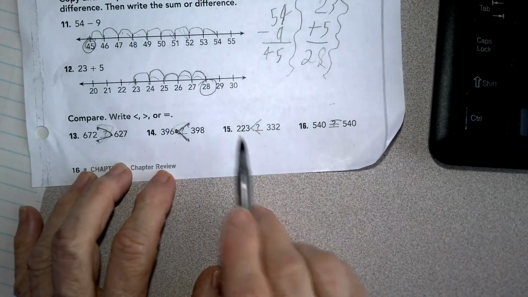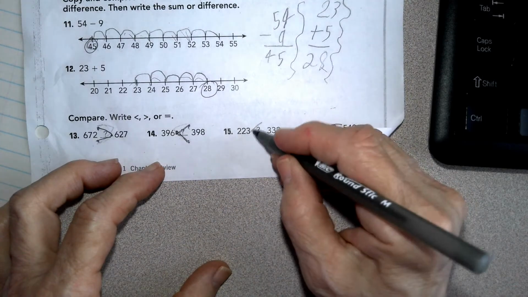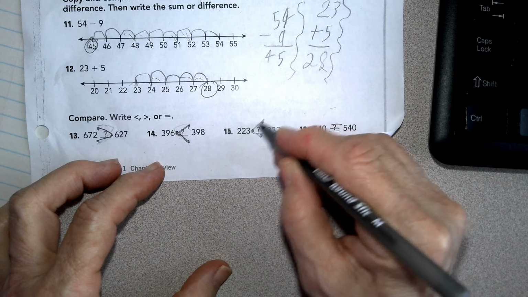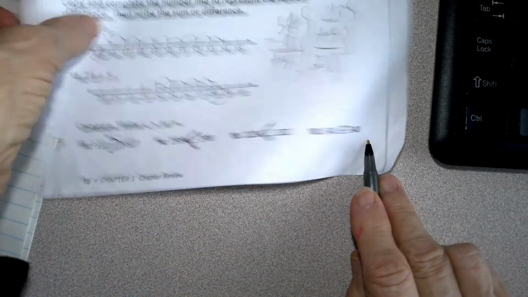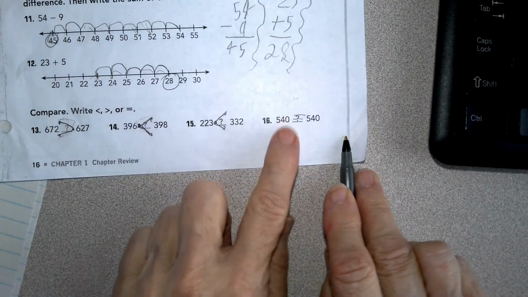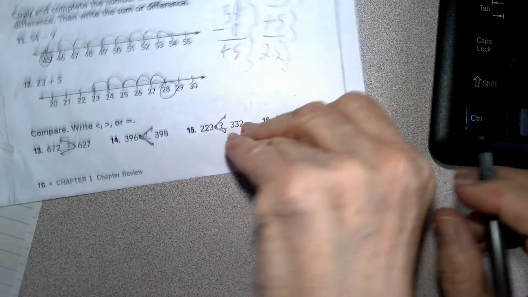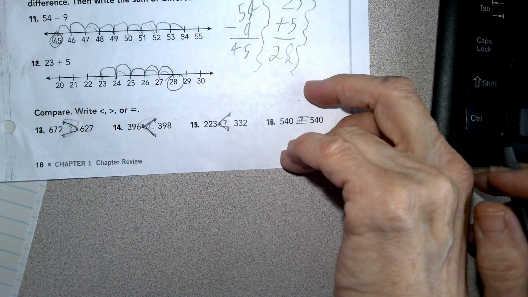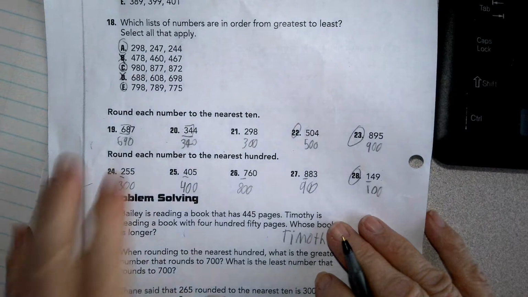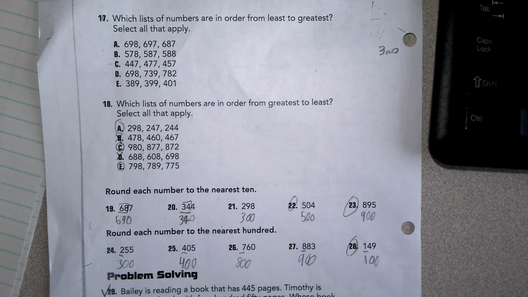398. This one, 200, is smaller than 300. So again, 1 dot, 2 dot, and we connect that. 223 is smaller than or less than the 332. These were obviously equal, and we put the equal sign. Then let's go through to the back, because your test is going to look very much like this. If you can do well on this, you should do well on the test.